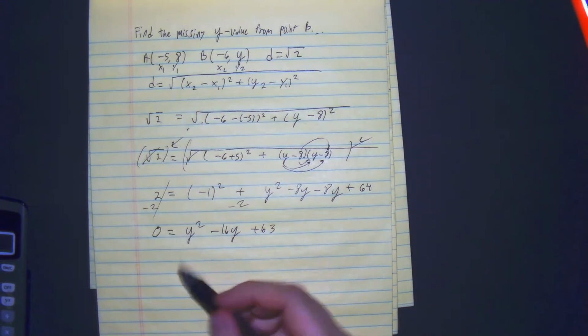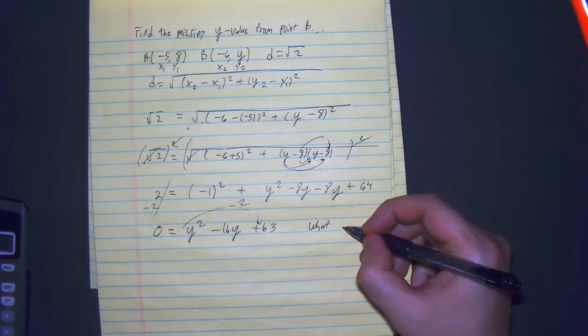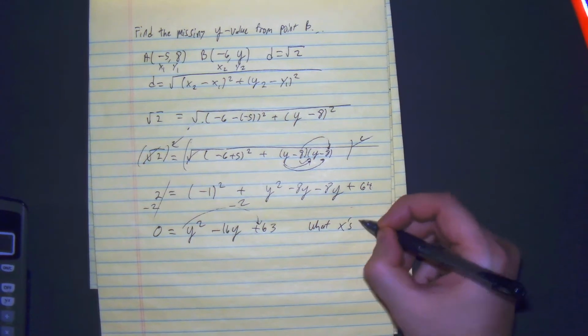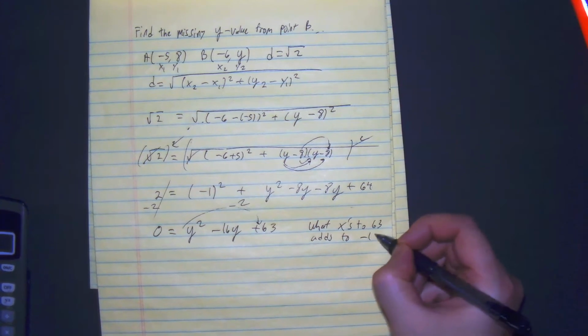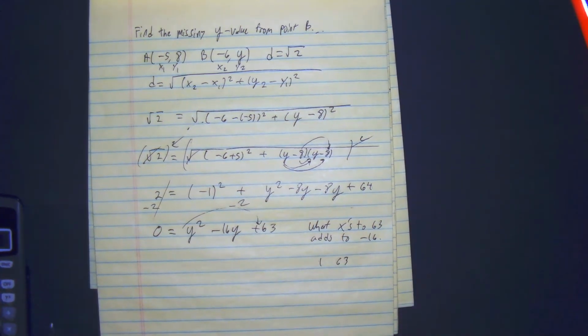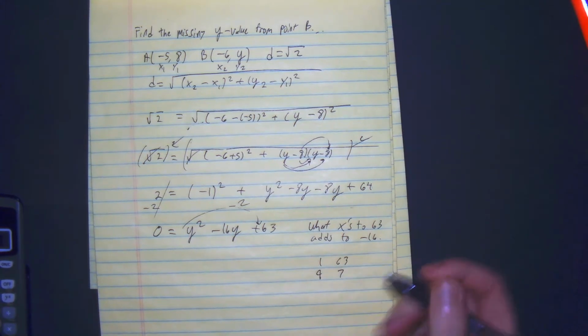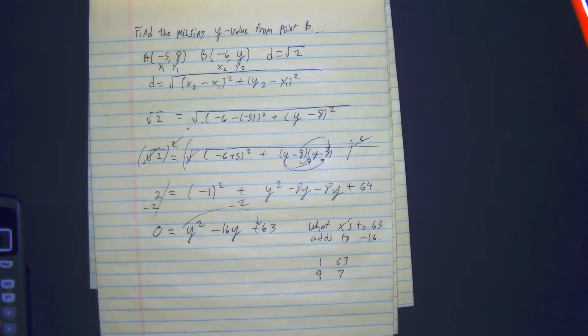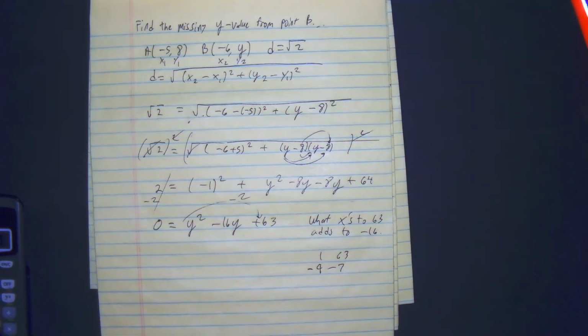So with a leading coefficient of 1, what multiplies to 63 and adds to -16? 1 and 63 doesn't work. But I do see right away that it's going to be 9 and 7. How did I see that right away? Well, 63 is divisible by 9 7 times. I know I have to make both of them negative. They're both the magic numbers.